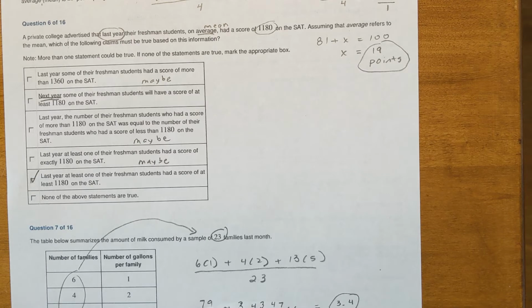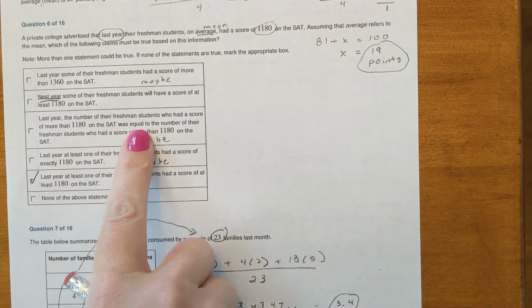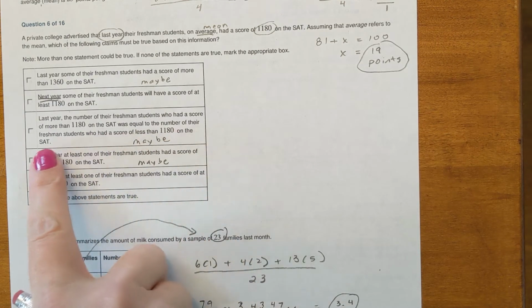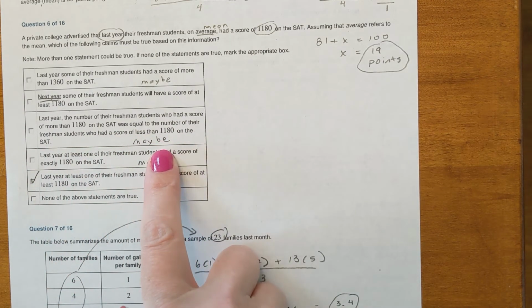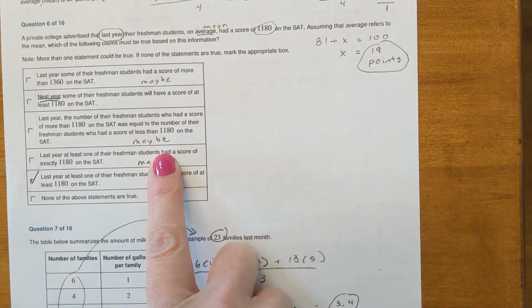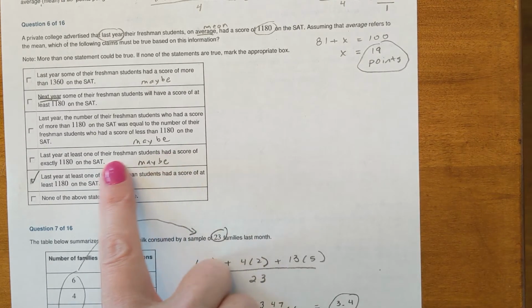Next one says last year, so it's pertinent because they want to know about last year. The number of freshman students who had a score of more than 1180 on the SAT was equal to the number of the freshman students who had a score of less than 1180 on the SAT. I don't know, could have been. It said it was the mean, and the mean's not the exact number in the middle, that's the median. So if it was the median, that's definitely true, but it was the mean. It's not exactly in the middle.